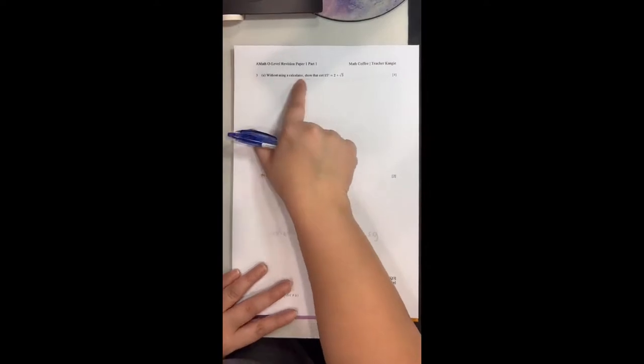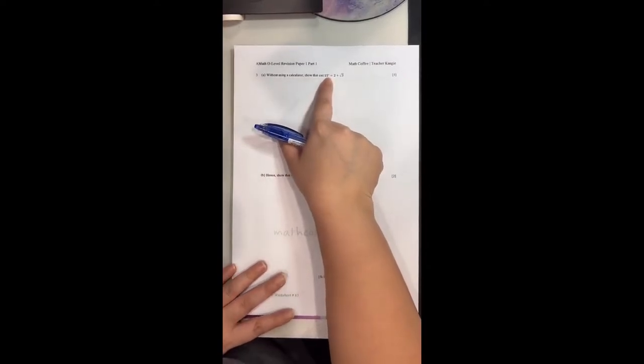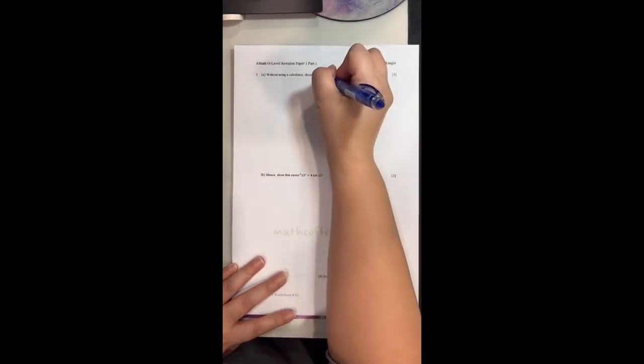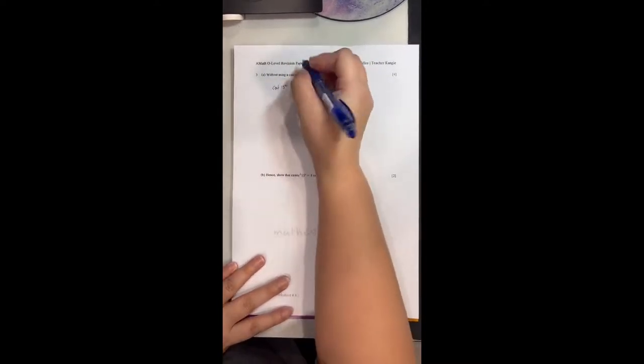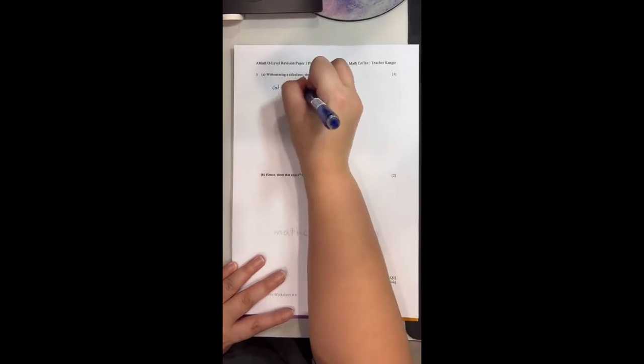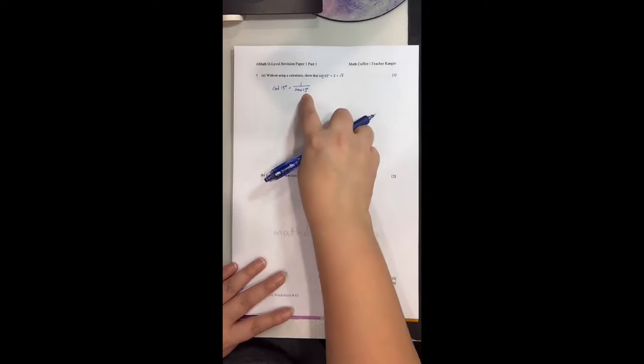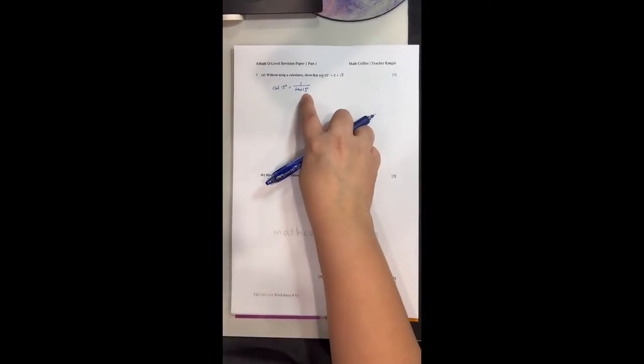So over here, they say, show that cotangent 15 is equal to 2 plus square root 3. So, see this, this is part (a). We know that cotangent is 1 over tangent. So the first thing is, I'm going to write cotangent 15 degree is equal to 1 over tangent 15 degree. So for tangent 15 degree, you have to link it to the addition formula to make use of our special angles.